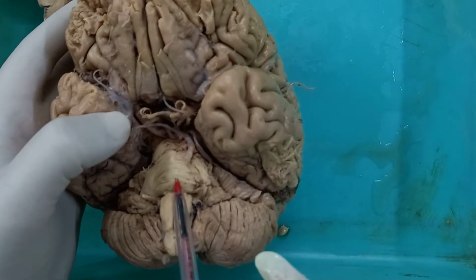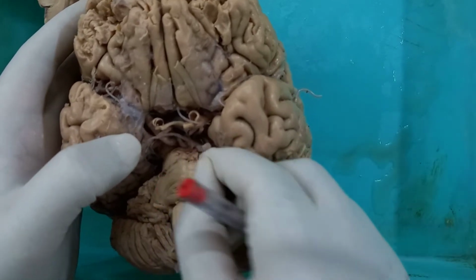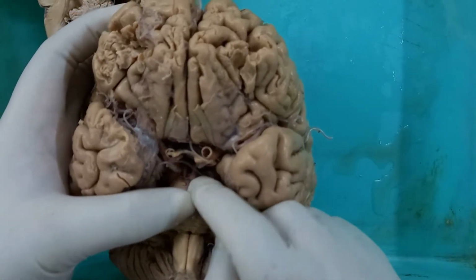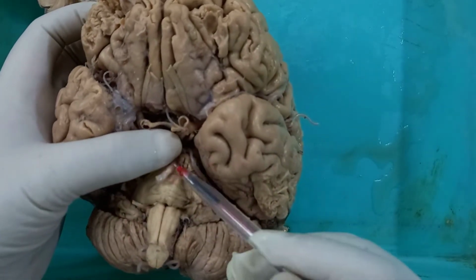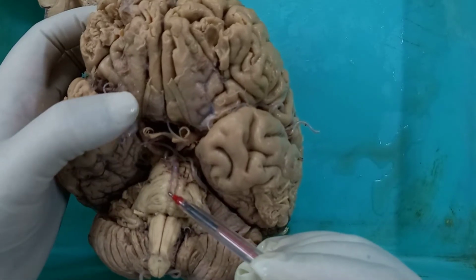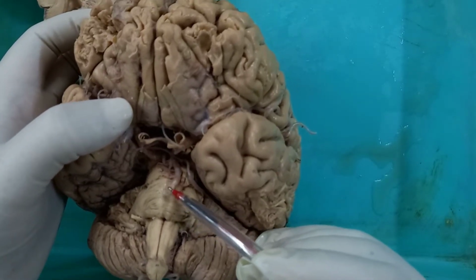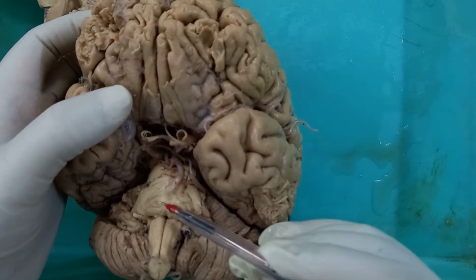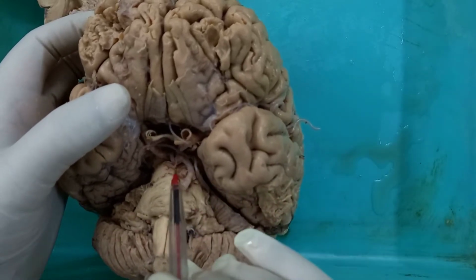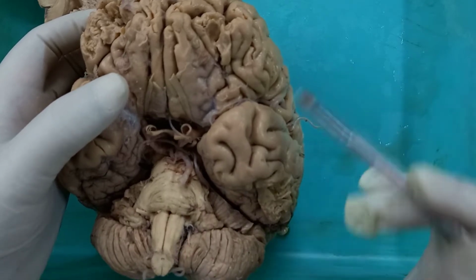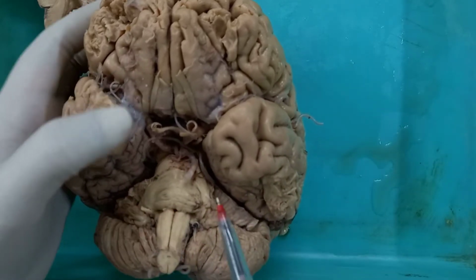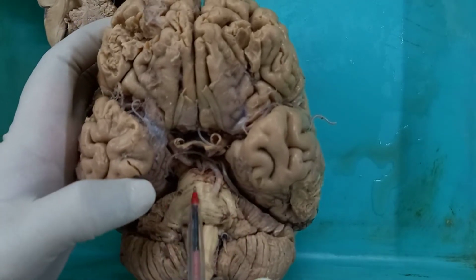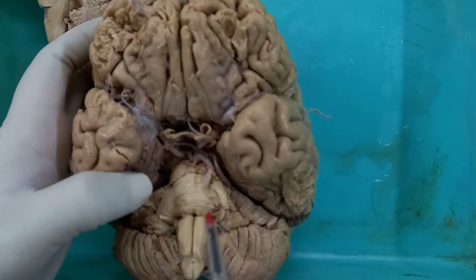I am trying to show you the midline groove in which lies this artery, which is partly broken here, but I kept it just to show you. This lies in the groove on the ventral aspect of the pons, and this artery is called the basilar artery, and that is the reason why this midline groove of the pons is called the basilar groove.